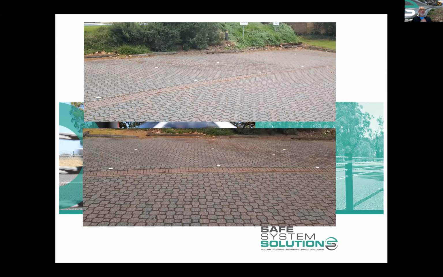The car park at the VicRoads office in Warrnambool just had some dots down to depict the bays to park in. For the years that I worked out of that office, it was always 90-degree parking. But when you take a step back, it could have been 45 or it could have been 90.